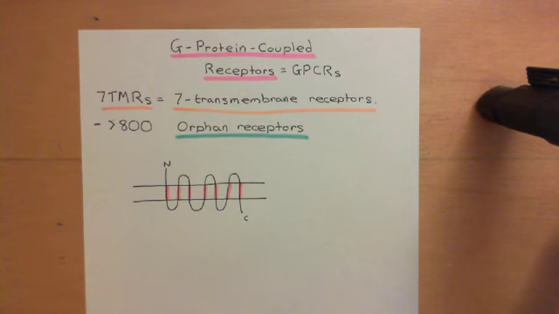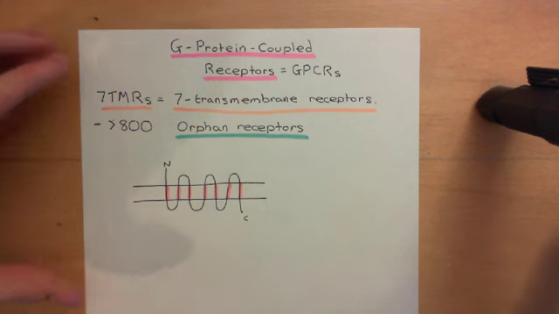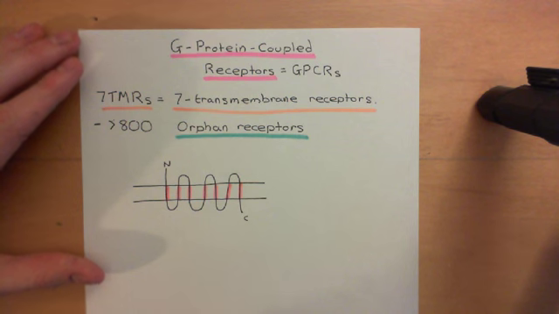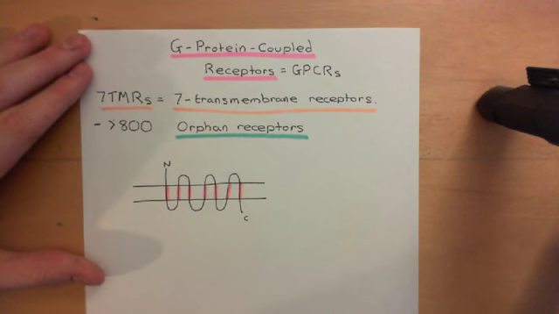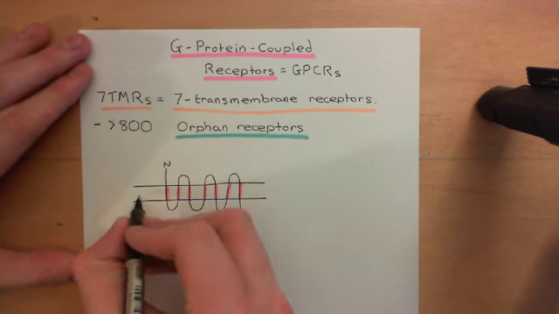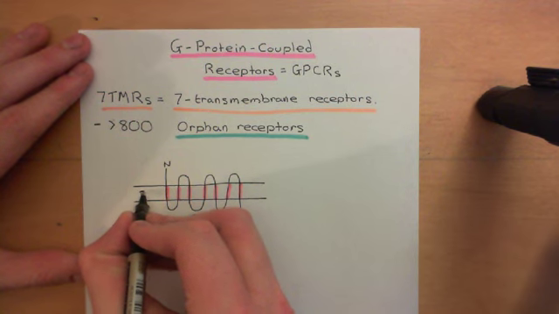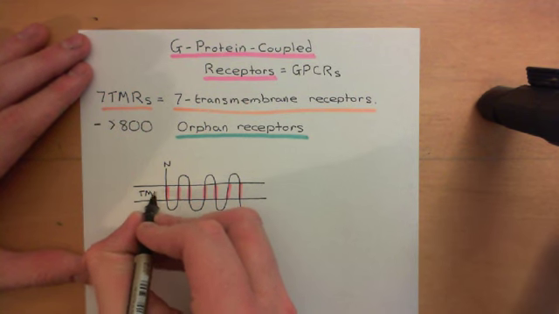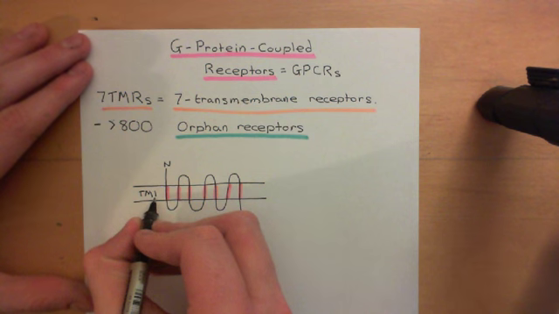Those alpha helices which span the membrane will have lots of hydrophobic residues which will allow the alpha helix to sit in the lipid core of the phospholipid bilayer thermodynamically favourably. Right, so these 7 membrane-spanning alpha helices are given names. The first membrane-spanning alpha helix is known as transmembrane domain 1, or TM1.